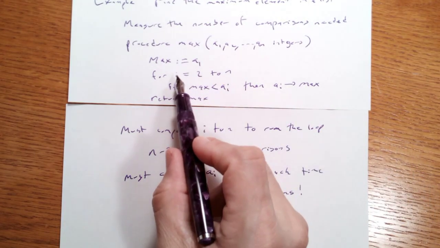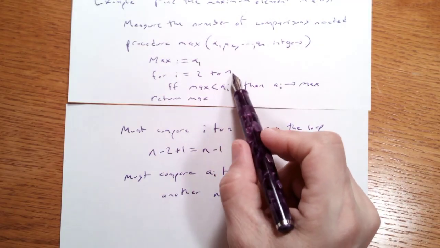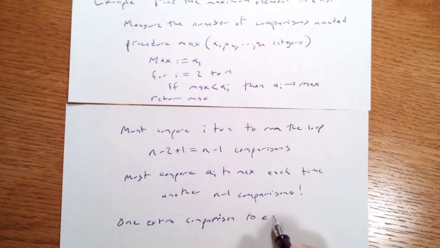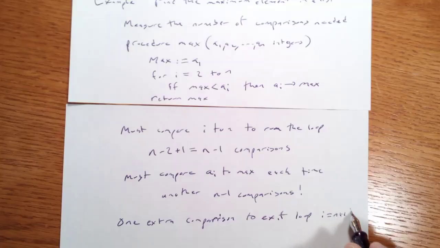Because I'm not going to really jump out of the loop until I hit n plus 1. Comparison to exit the loop. So that's n minus 1 plus n minus 1 plus 1, or 2n minus 1 total.